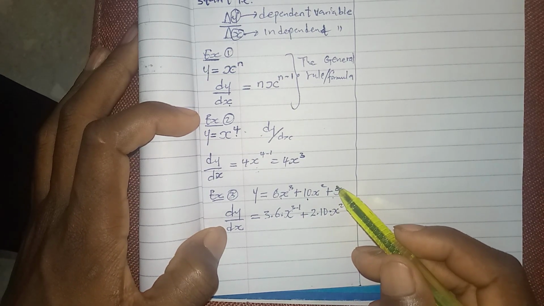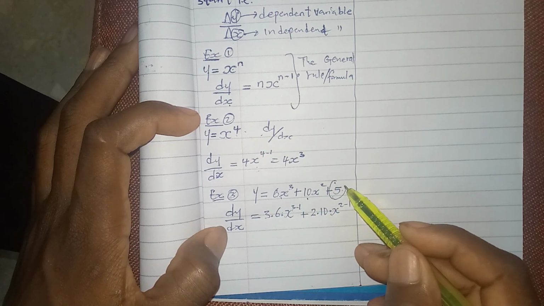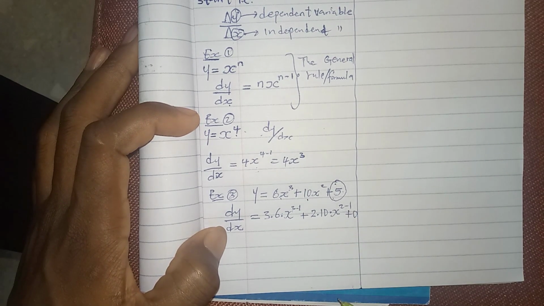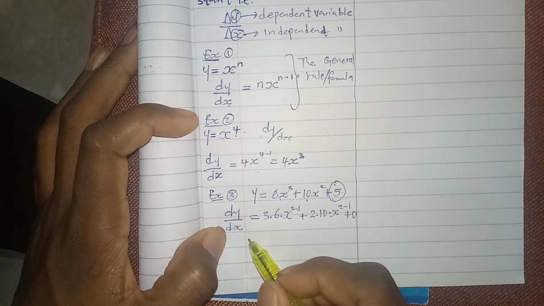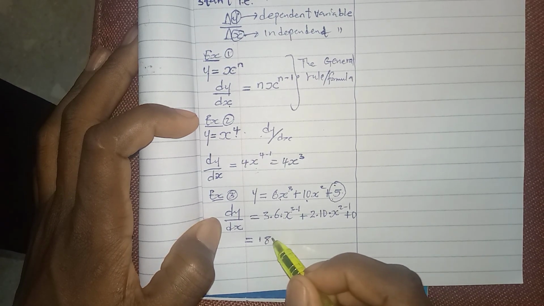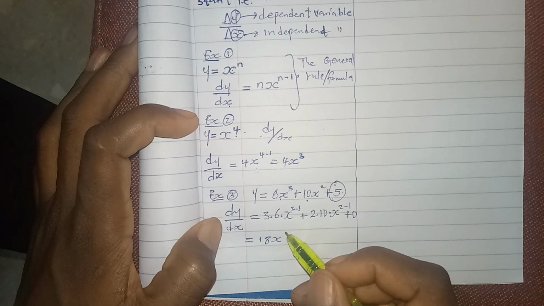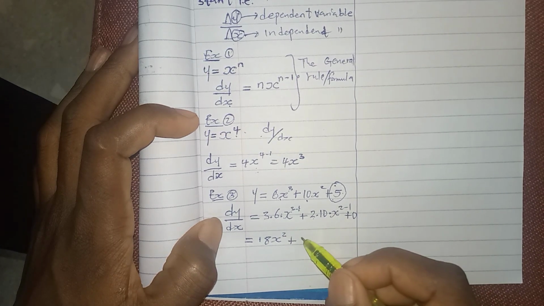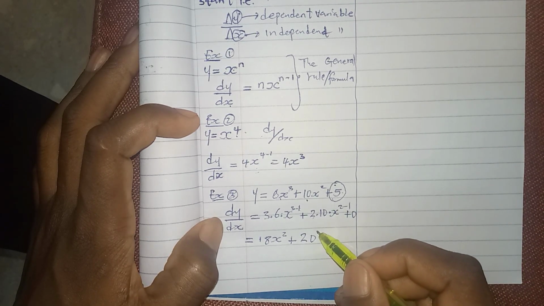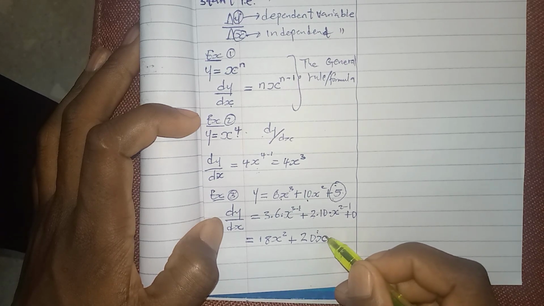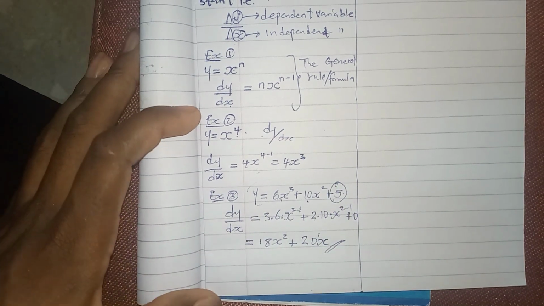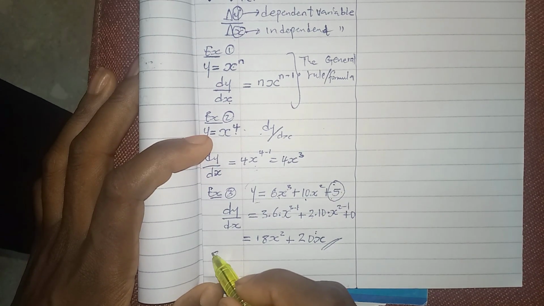Then differentiation of a constant. In calculus, differentiation of a constant is equal to 0. So you have it as plus 0. Automatically plus 0 doesn't affect the equation. So we now have our dy dx to be equal to what? 3 times 6 will give us 18x. 3 minus 1 will give us 2, plus 2 times 10, 20, times x raised to the power 2 minus 1. 2 minus 1 gives us 1, and no need to write it. So we have it as 20x. So this is the differentiation of this particular equation.